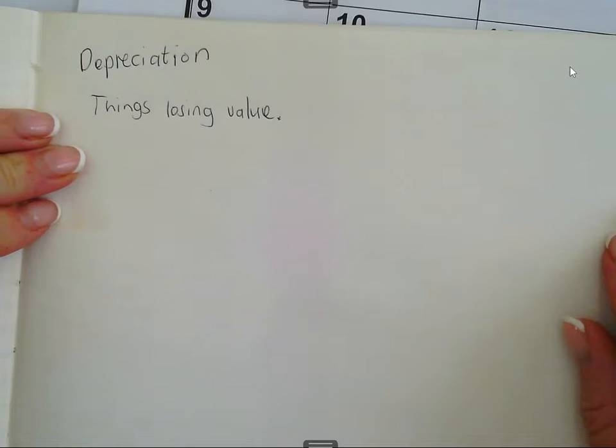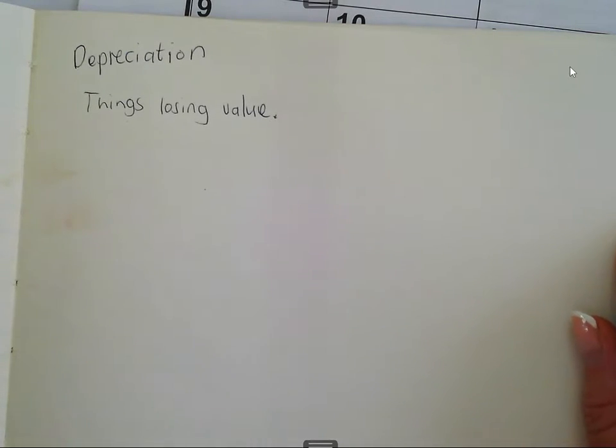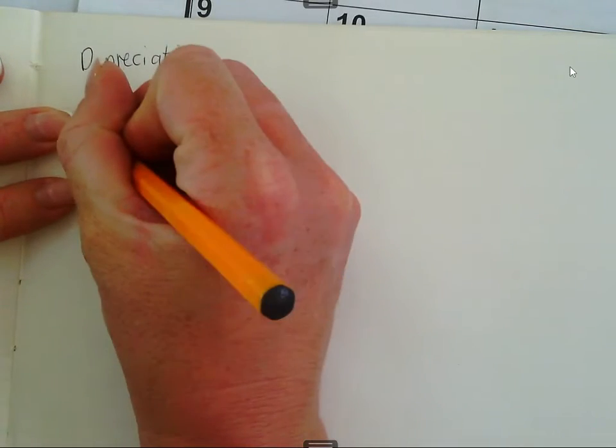Okay, depreciation is when things lose value. So if you buy a car, the value of the car will depreciate. It's going to become less. Now we want to calculate what the amount will be if the value depreciates at a specific rate. It's exactly the same as interest. There are two different depreciations. The first one is linear and the other one is reducing balance depreciation. Same thing. Okay, so we're going to write down the equations.